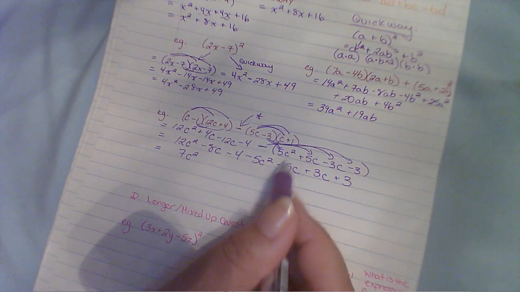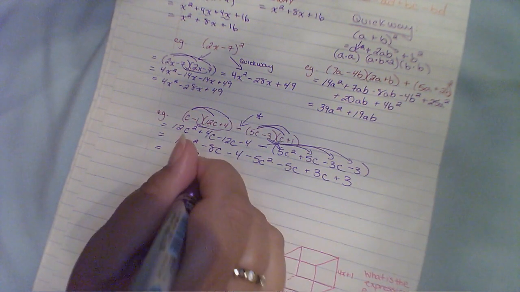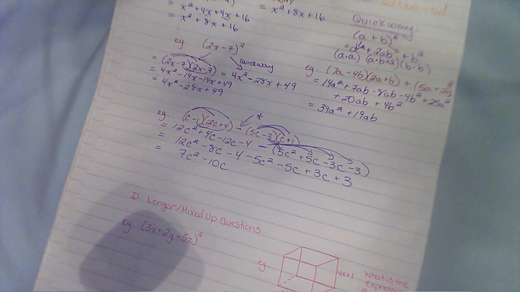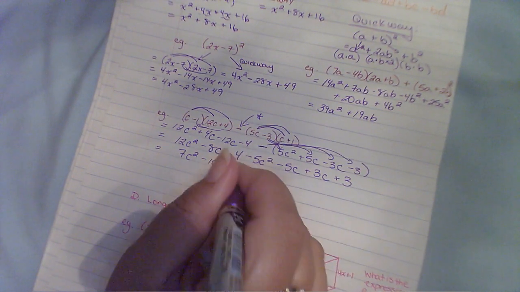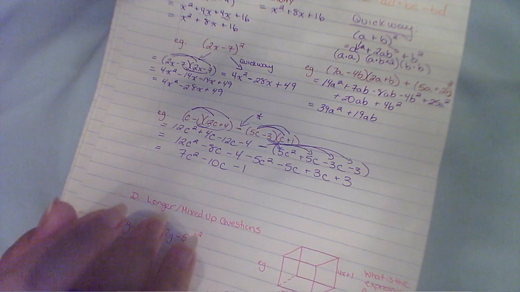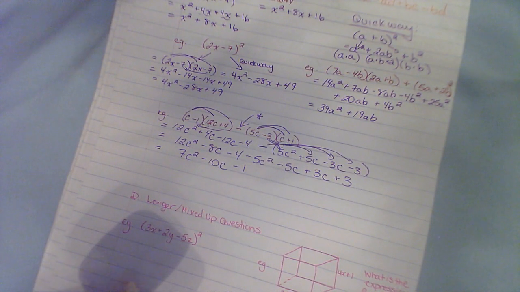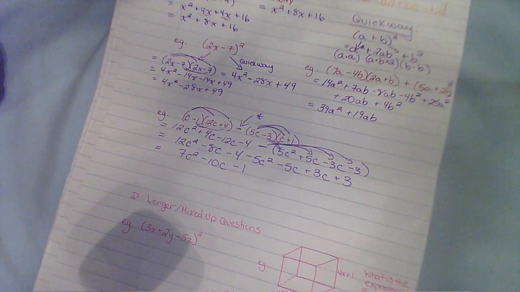So it wouldn't have mattered if you had combined these. Negative 5c plus 3c is negative 2c. So we got negative 10c's right here. And we have our constants. Negative 4 plus 3 is still negative 1. So we've now combined and simplified and gotten our final answer. So that was worst case scenario because we weren't able to use the quick way.